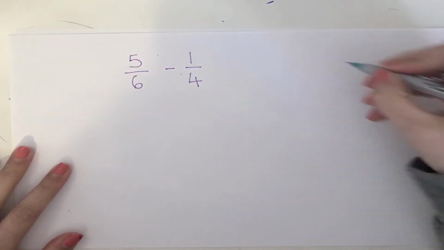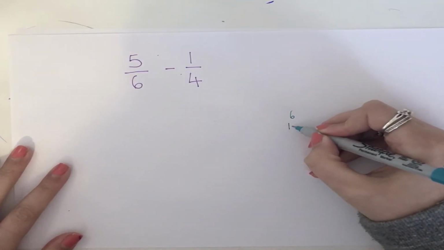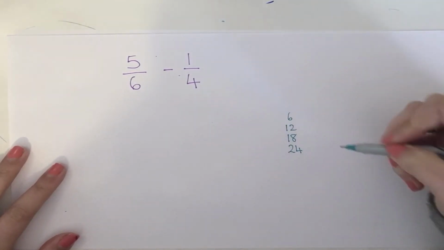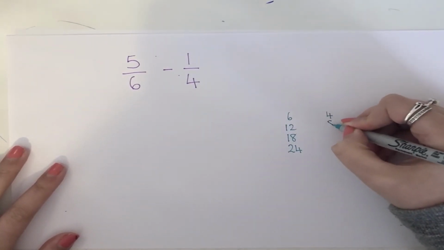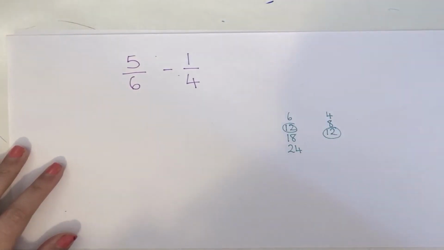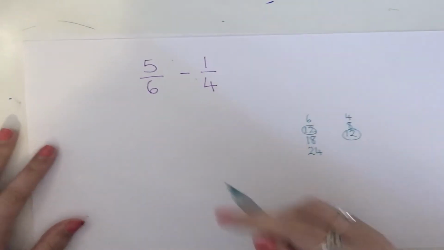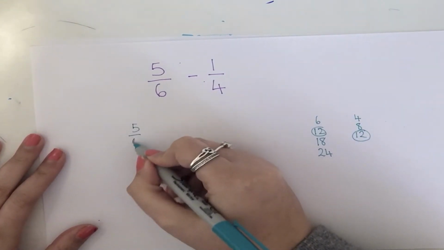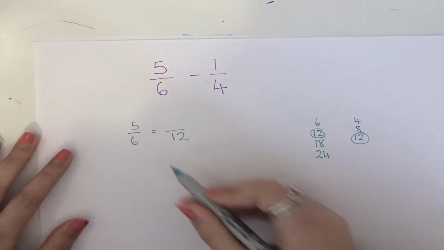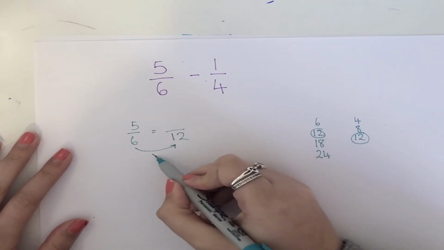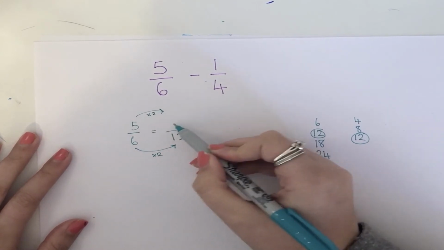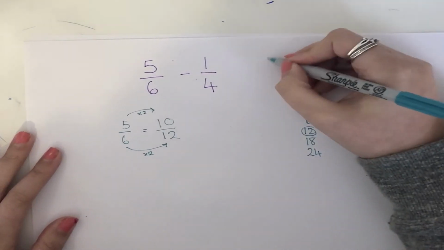So I will write out some of my 6 times tables just down here out of the way. And then I will write out some of my 4s. And there we go, I've got it. 12. Okay, so I'm just going to do 5/6 is equal to something over 12. Thinking about that rule, whatever you do to the bottom, which was timesing it by 2, you have to do to the top. That gives me 10/12.